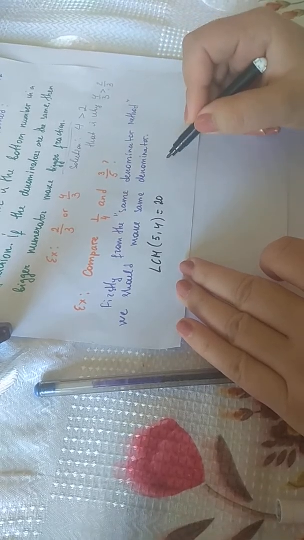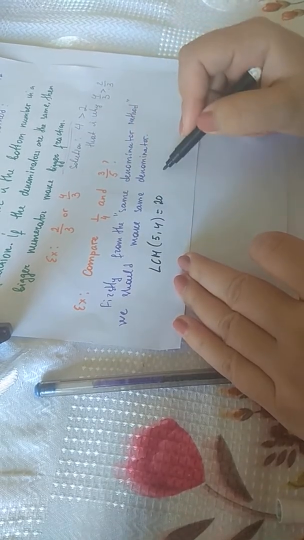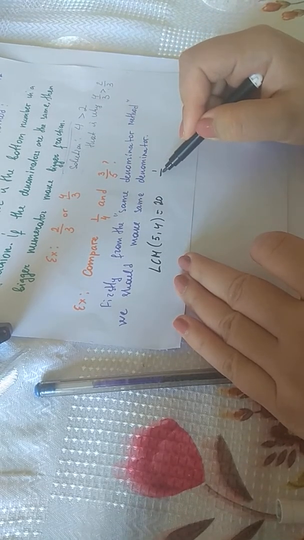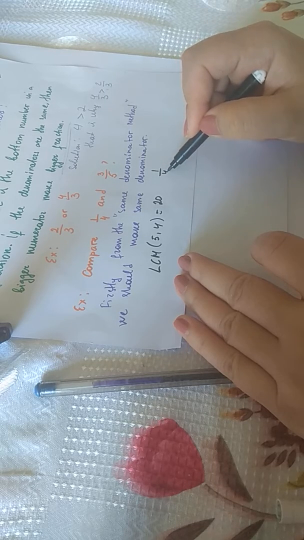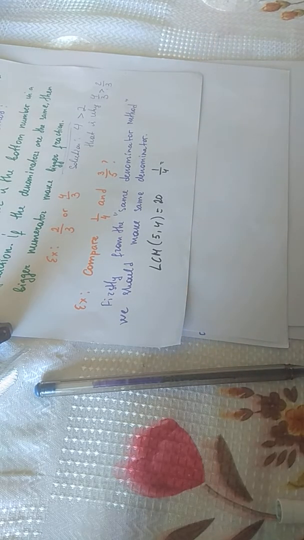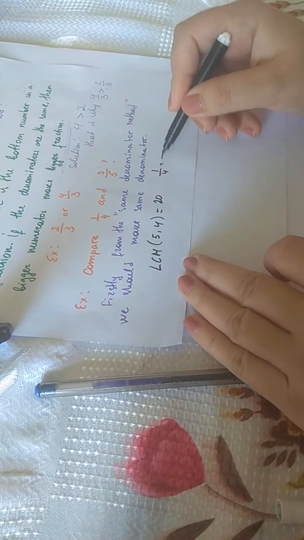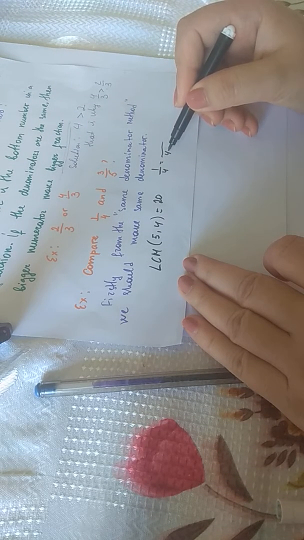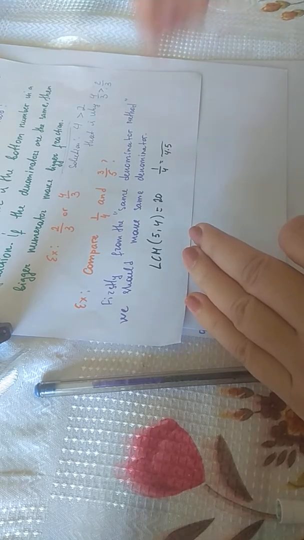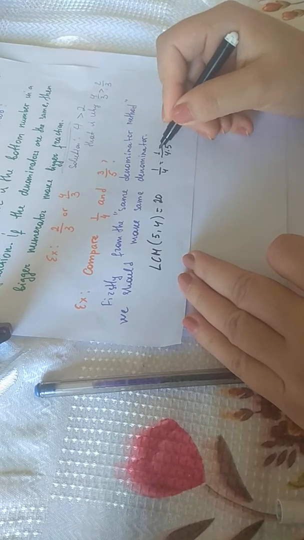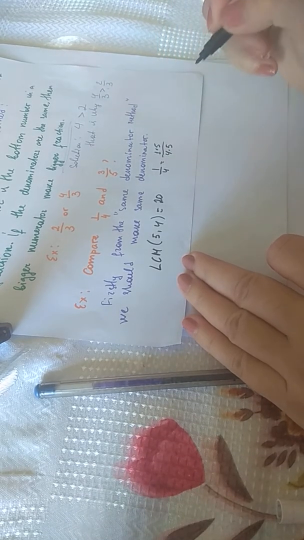So how can I make, look here, our fraction is 1 over 4. How can I make 20 as my denominator? We should multiply by 5, yes? If we multiply our denominator by 5, we should multiply our numerator by 5 as well.